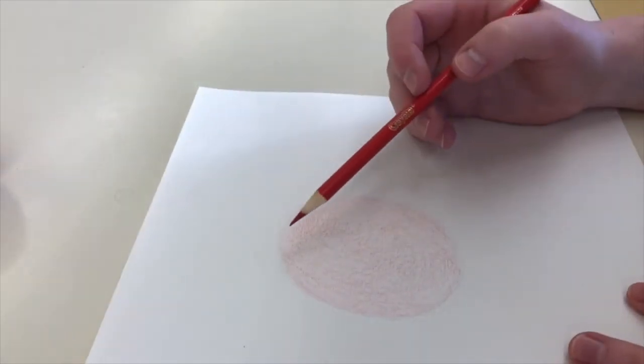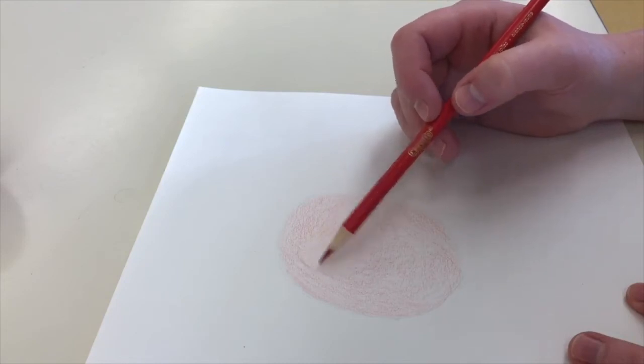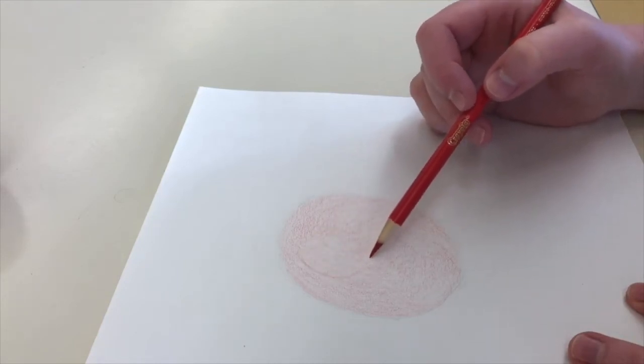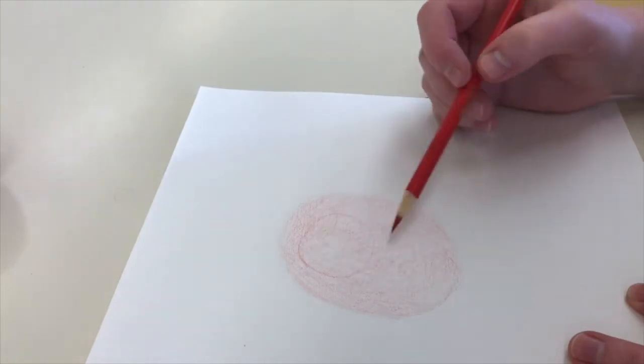Once I get done with the base coat, I now go ahead and start figuring out where my values are going to be, still using the red colored pencil. From there, I continue to build layers of red to give more value and more dimension.